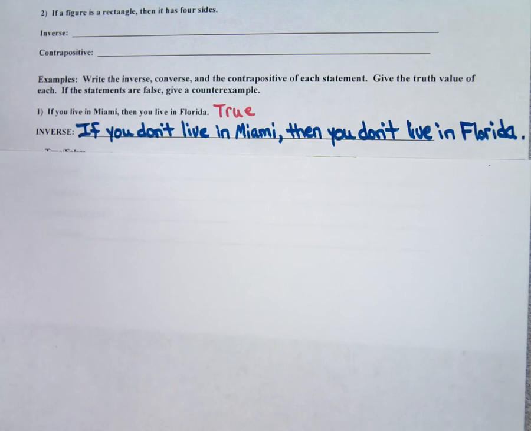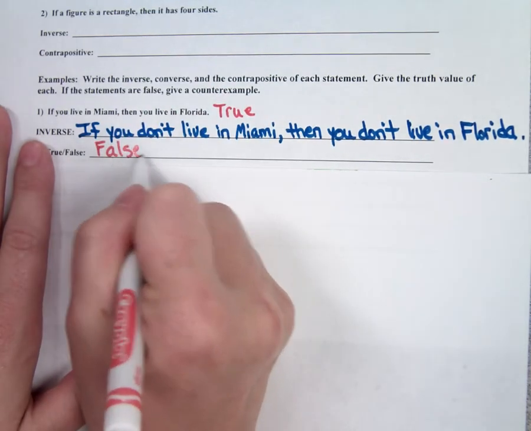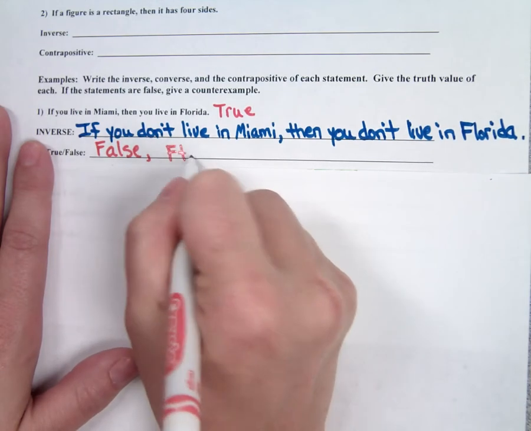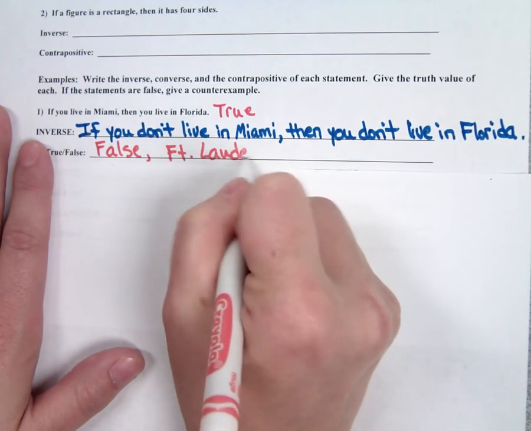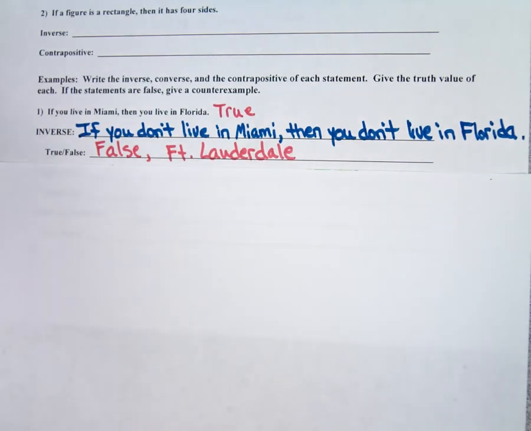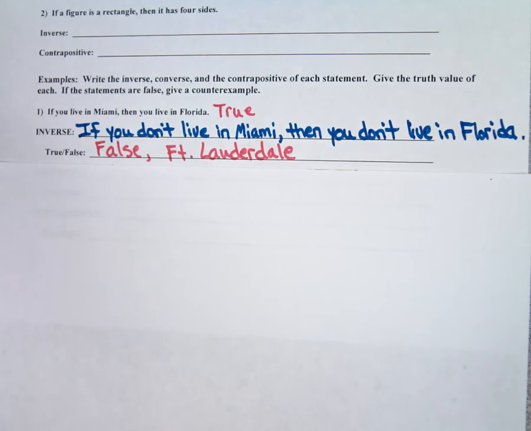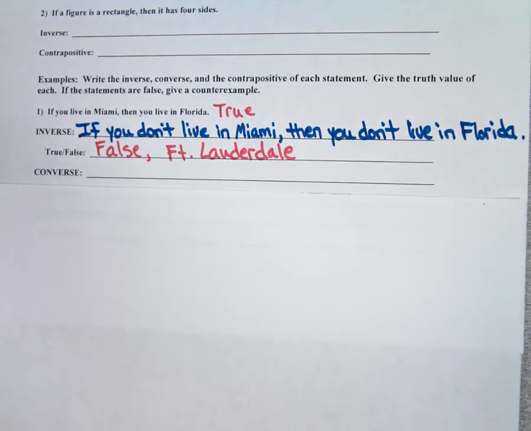So let's think about that and decide if that's true or not. If you don't live in Miami, then you don't live in Florida. False. You could live in Fort Lauderdale. I'm not going to write that whole sentence out. You could live in Boca Raton. You could live in Orlando. So just because you don't live in Miami doesn't mean you don't live in Florida. Okay, so that's false.